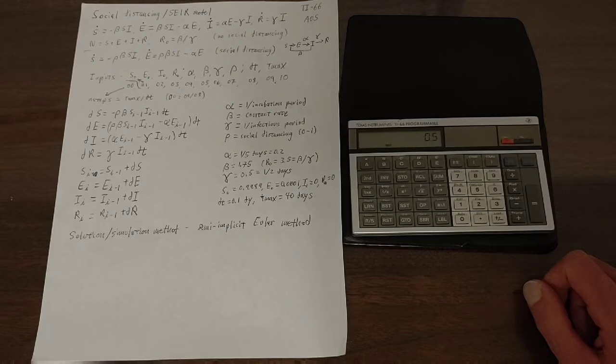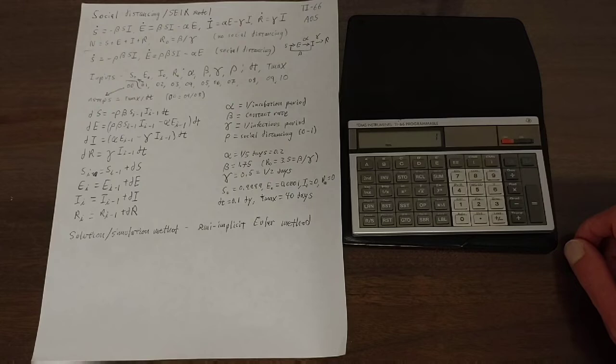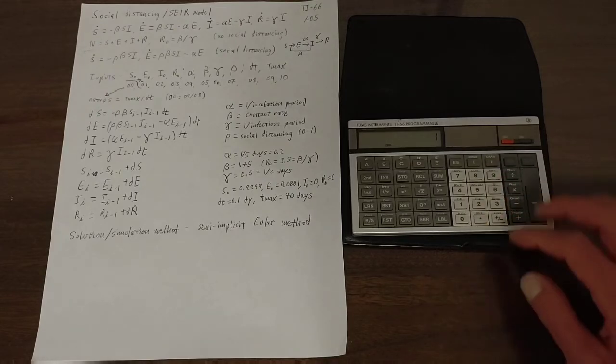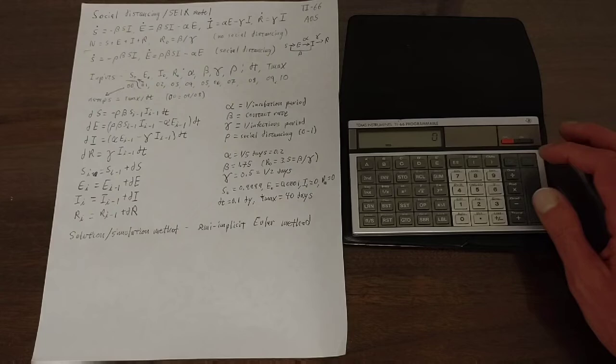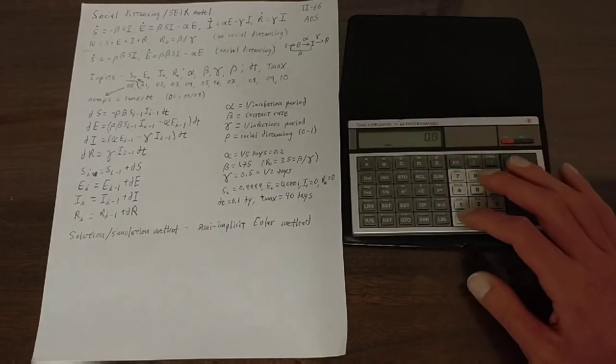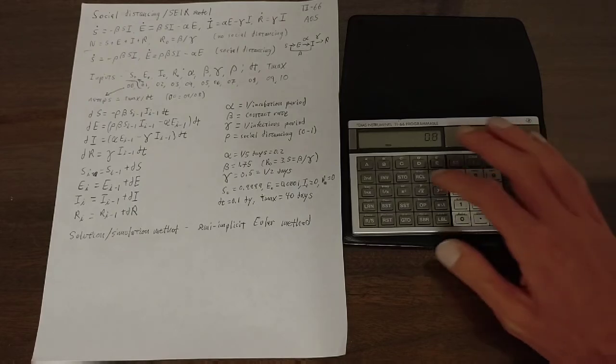Now what will be different now is 07. So if I recall 07, oh excuse me, not 07. If I recall 08, that was 1. Now we're going to change that rho parameter to 0.8. So CE, CLR, 0.8, still 08.